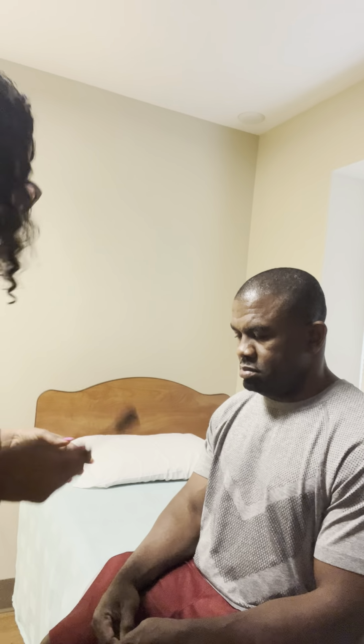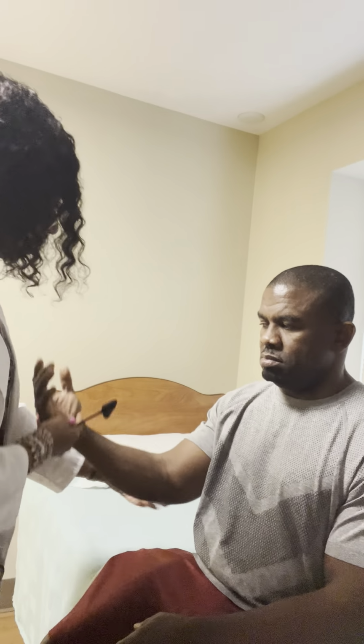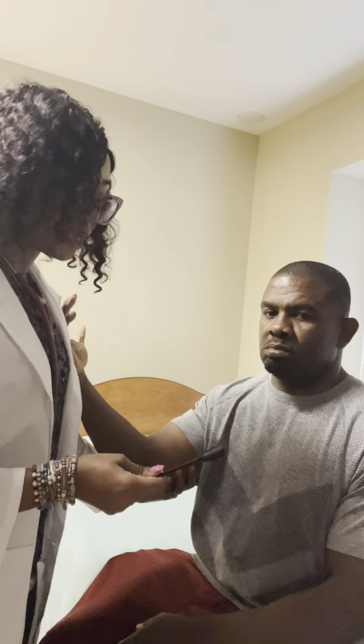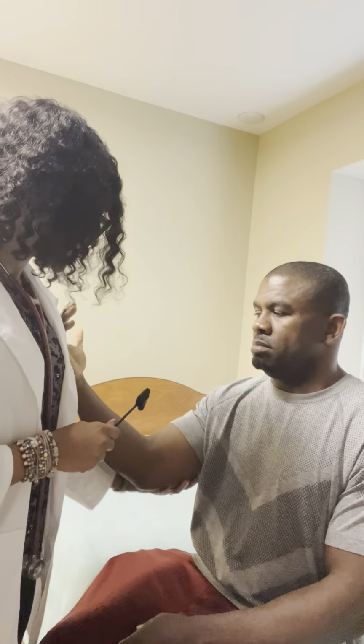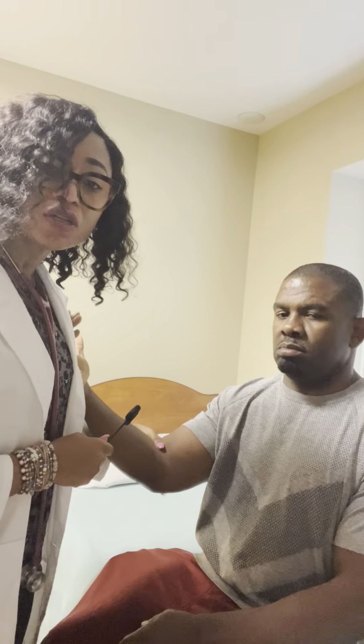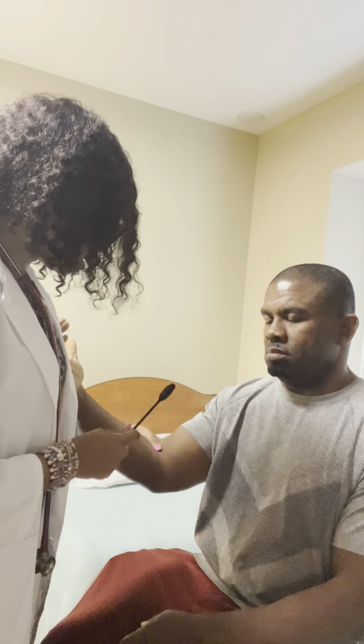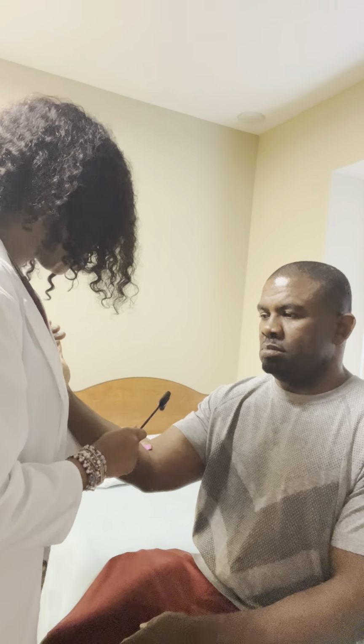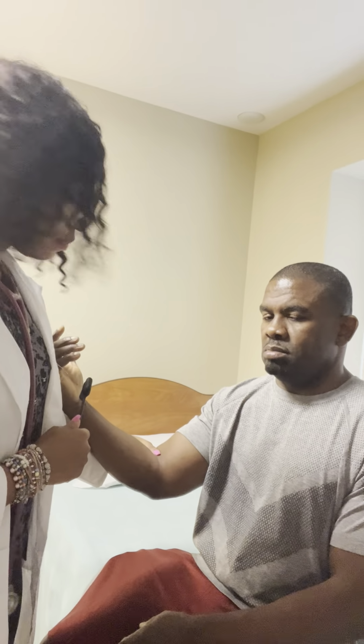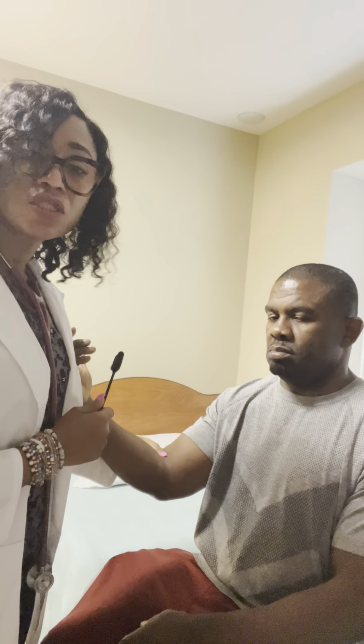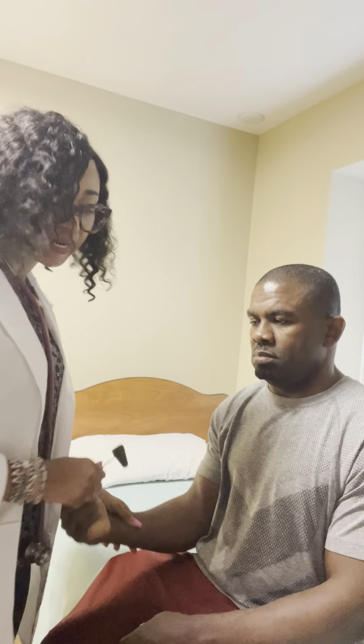Next, I'll be doing the deep tendon reflex check. Holding the patient's arm and hand, I'll use the pointed side and put my thumb on the medial aspect here. And as I strike my thumb, I notice the fingers did contract, and this is a normal finding.